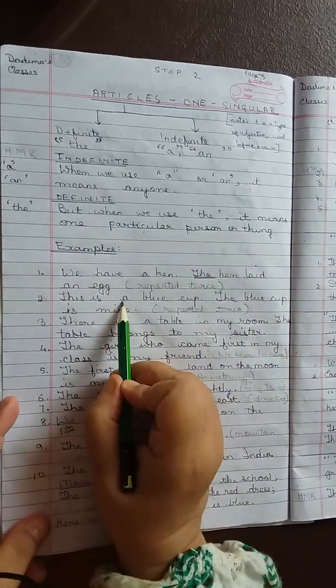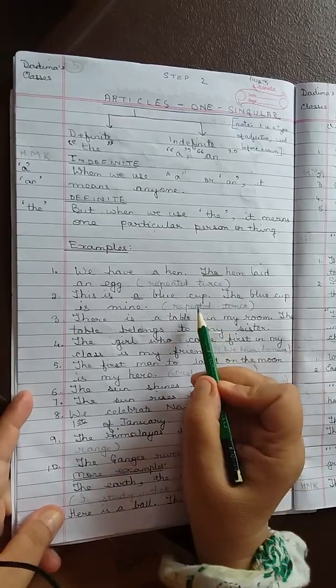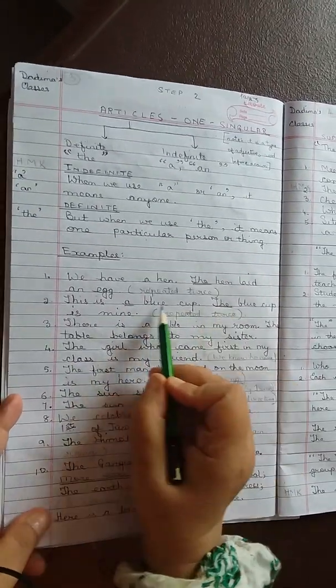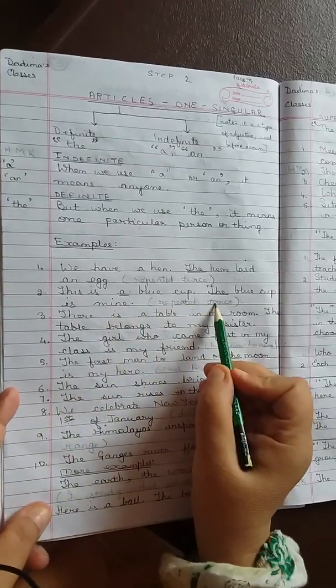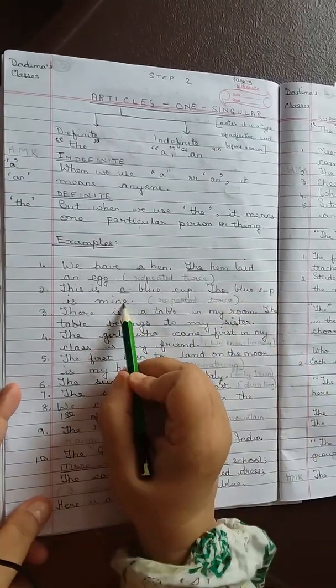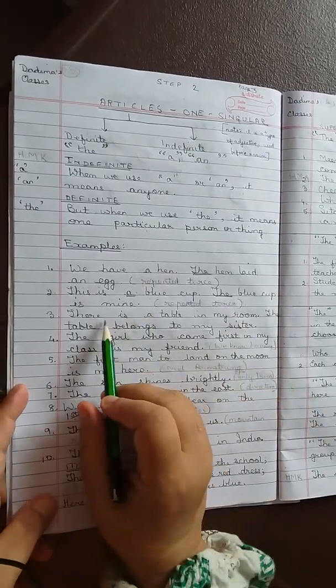This is a blue cap, any blue cap. The blue cap is mine, but that same blue cap about which I was talking, I have repeated it. So I will use "the blue cap" to recognize it the second time.